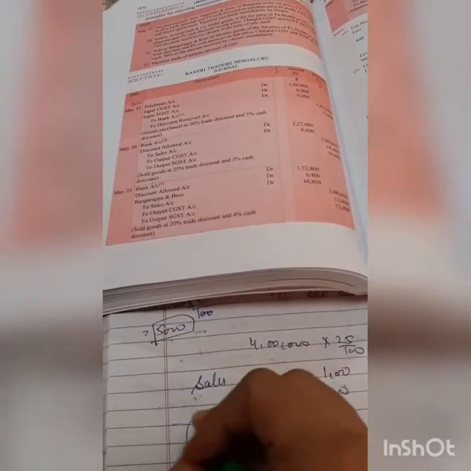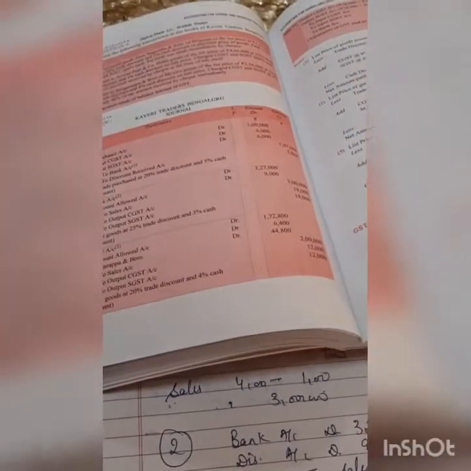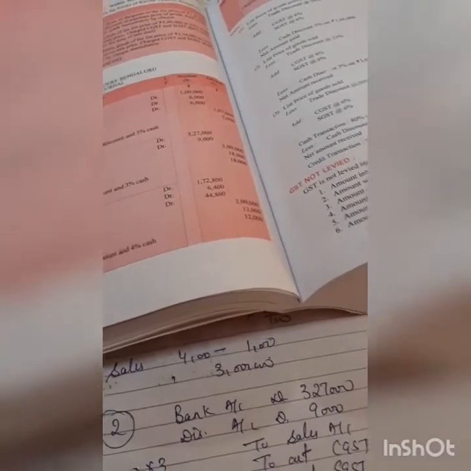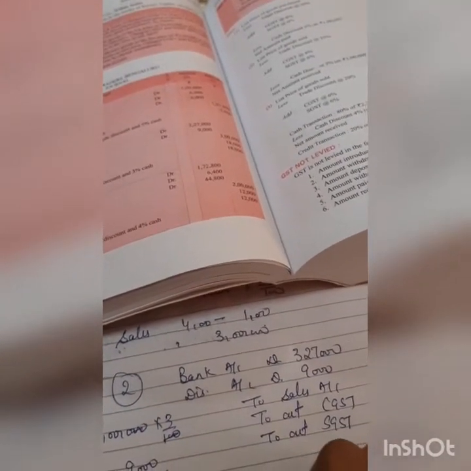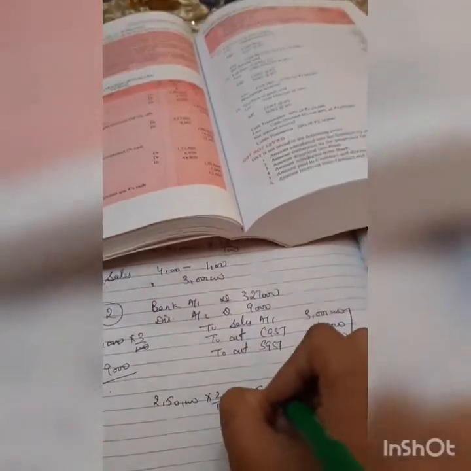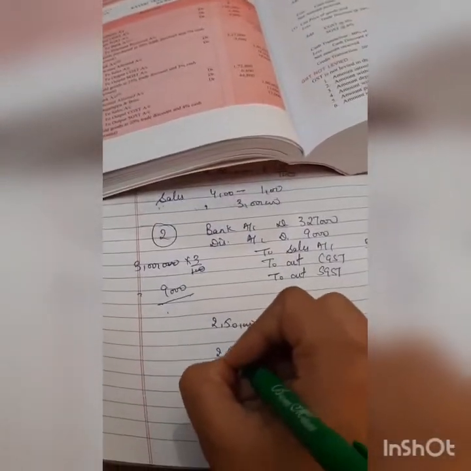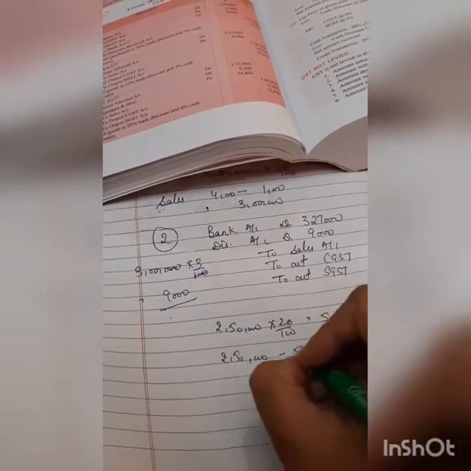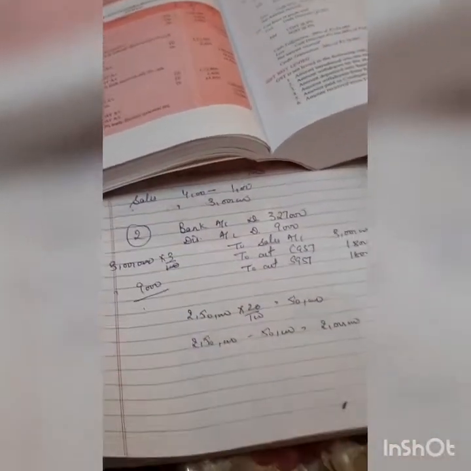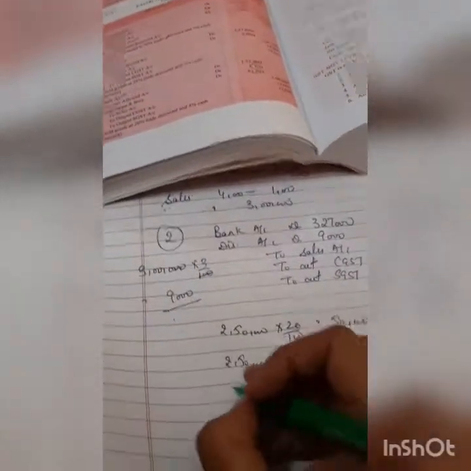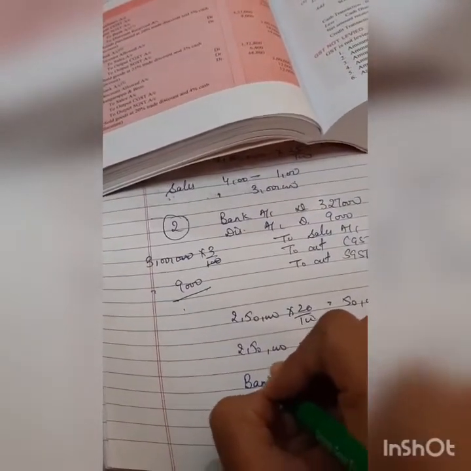This is the second entry. Now we are doing the third one. Here the amount of goods is firstly 250. It's 20% trade discount. It is 50. So 250 minus 50. The actual amount of sales is 2 lakh. So firstly pass out the journal entry. We received some amount by cheque.